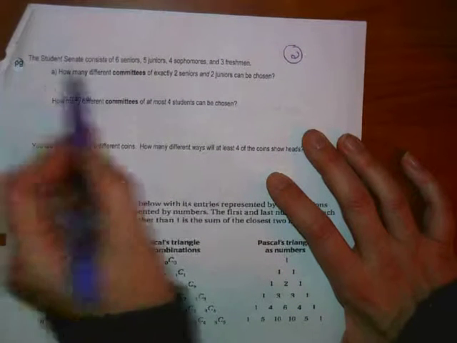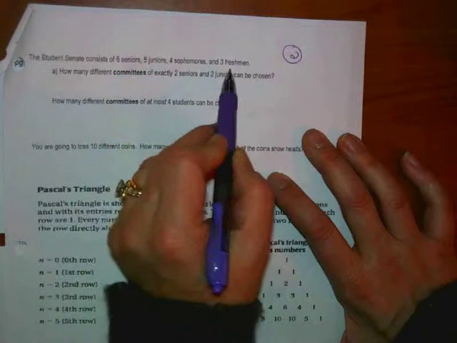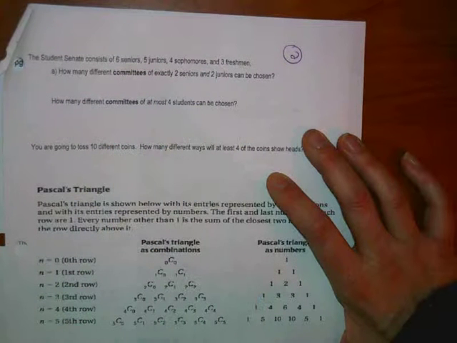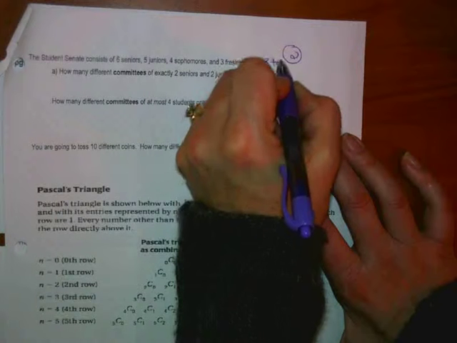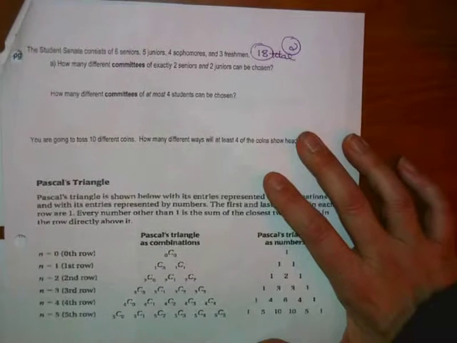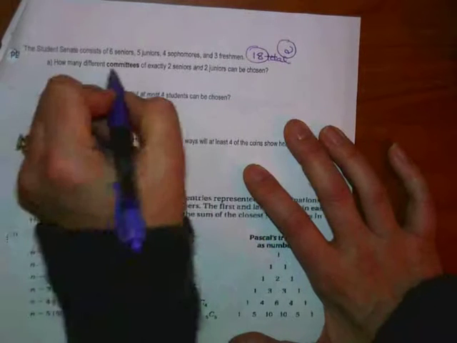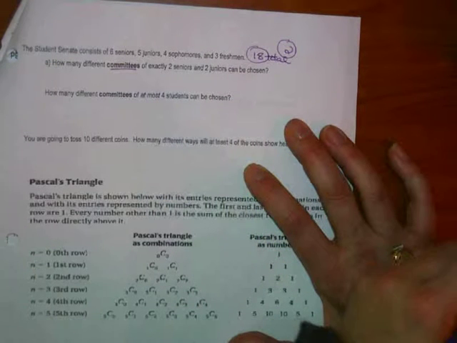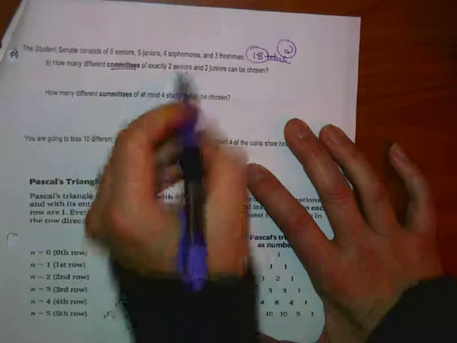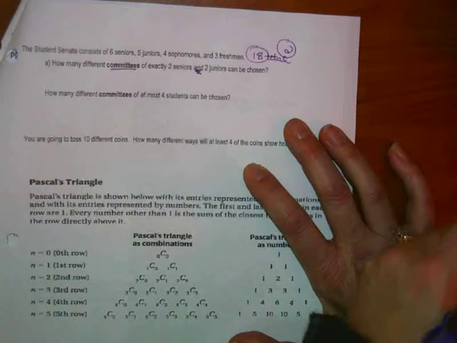Okay, the Student Senate consists of 6 seniors, 5 juniors, 4 sophomores, and 3 freshmen. When I see a list like that, I think, maybe I need the total. I'm just going to write it down just in case. 18 total. Maybe. We'll see. Especially since we're working with probability. How many different committees, there's that word again, it's a combination. Order doesn't really matter. Of exactly 2 seniors and 2 juniors can be chosen.